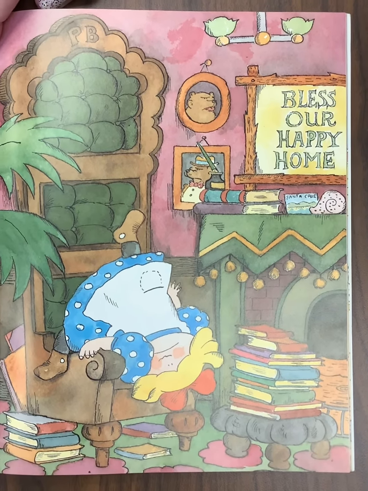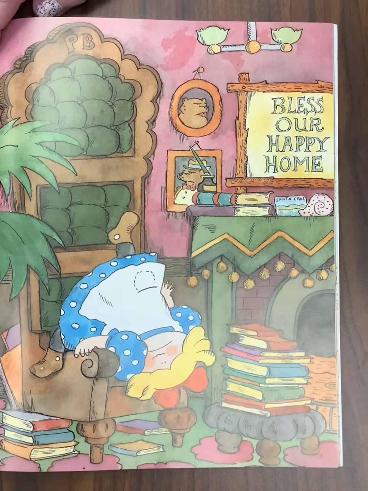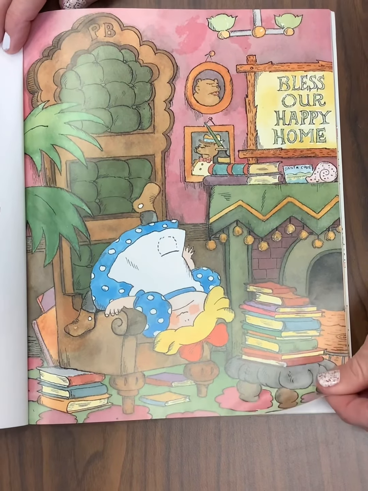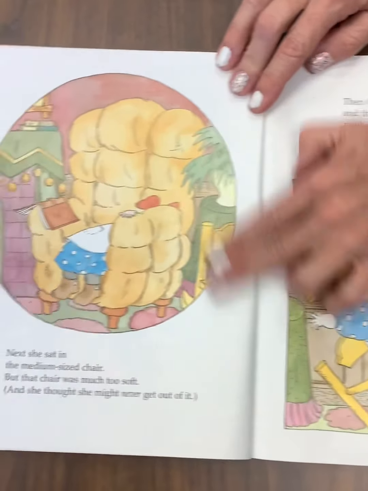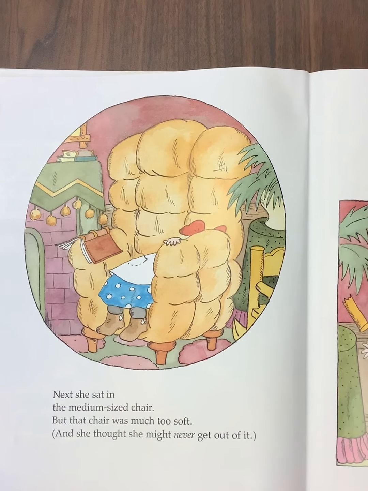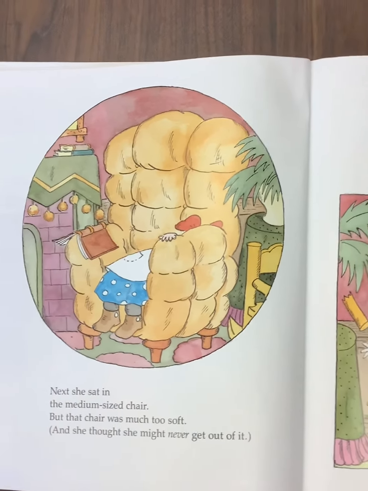But the biggest chair was much too hard, and she just couldn't get comfortable. Next, she sat in the medium-sized chair, but that chair was much too soft, and she thought she might never get out of it.